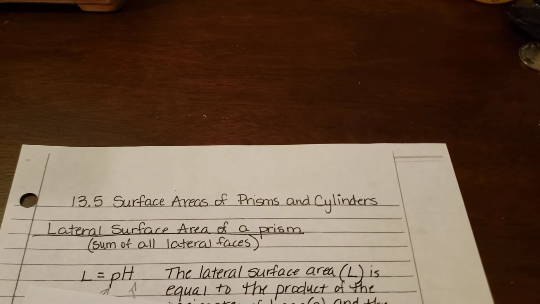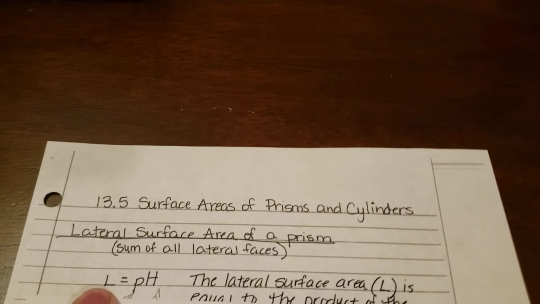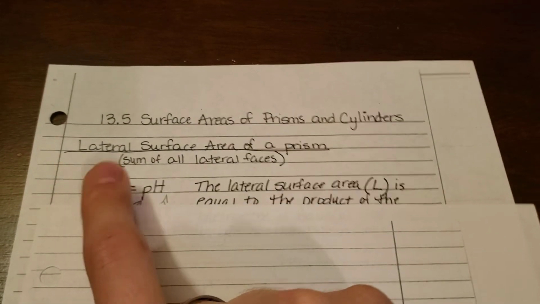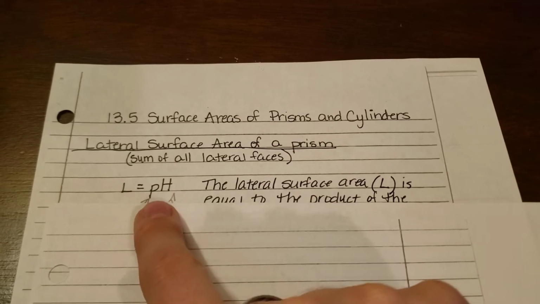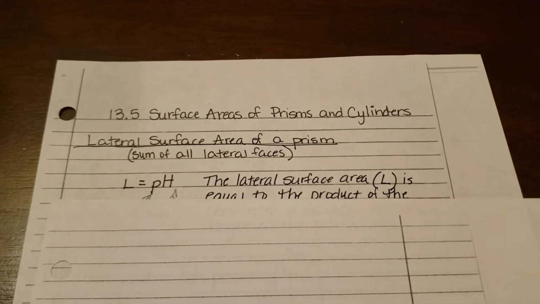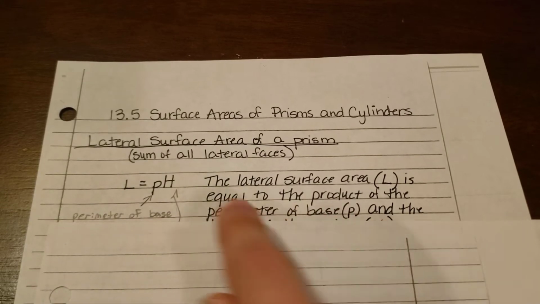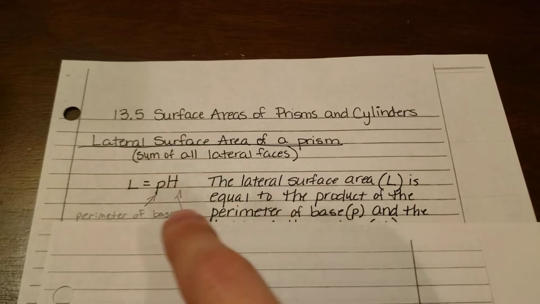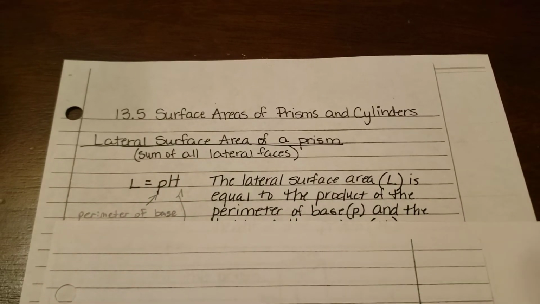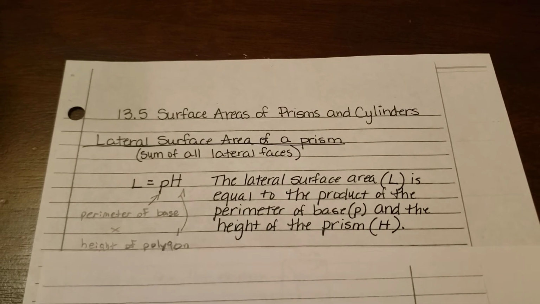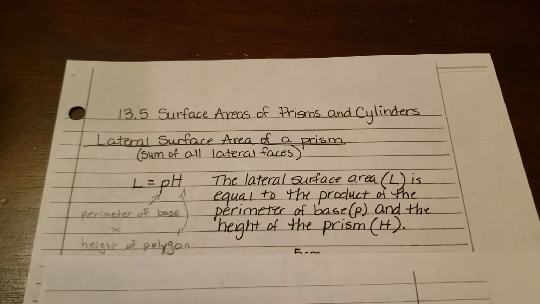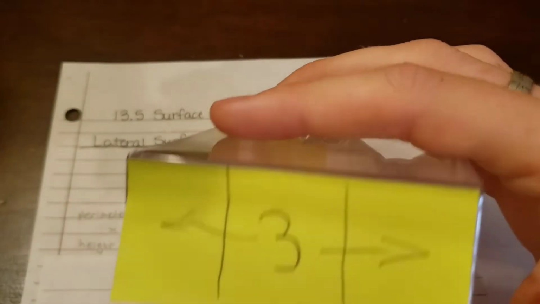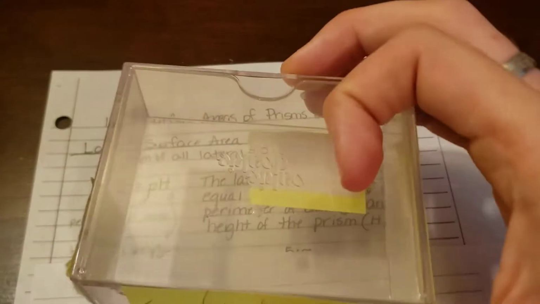So the lateral surface area, here's our equation. L, lateral surface area, equals P times H. So the lateral surface area is equal to the product of the perimeter of the base and the height of the prism. Here my shorter sides are 3, my longer sides are 4, and my height is 1.